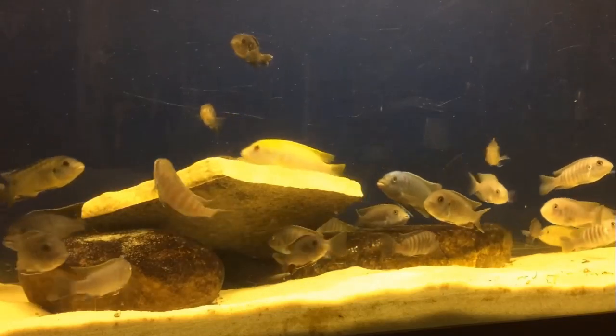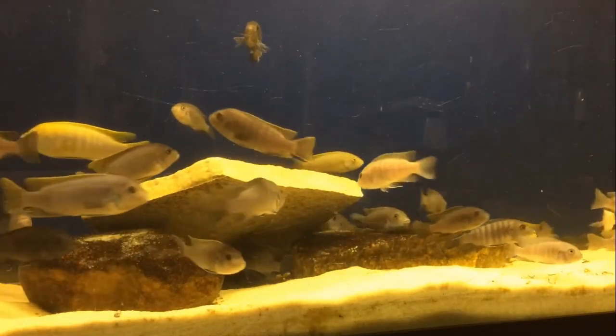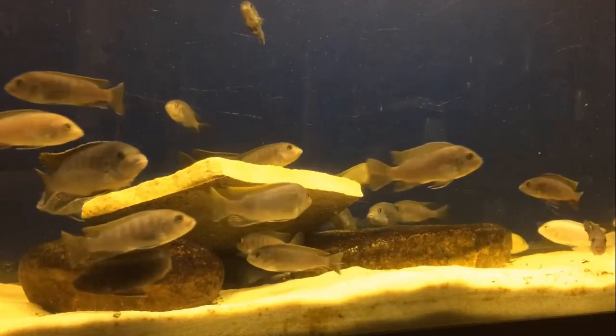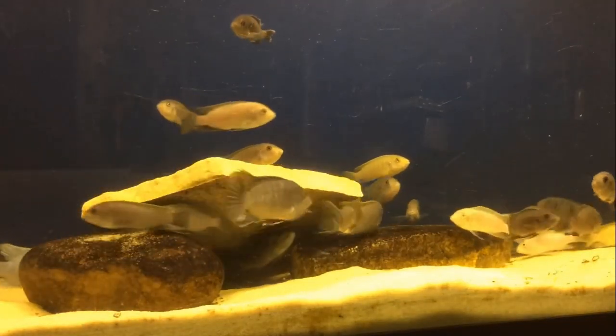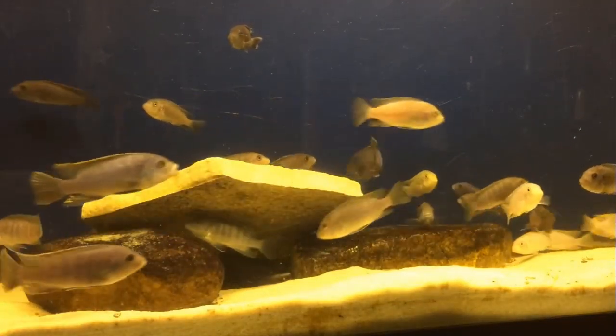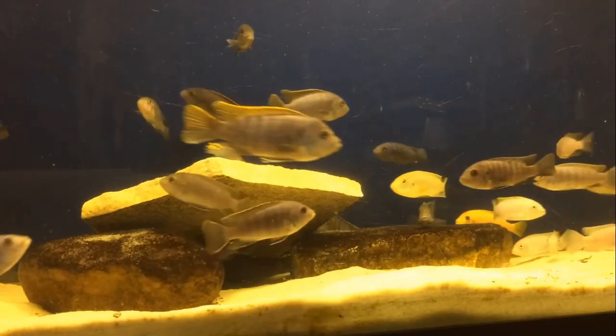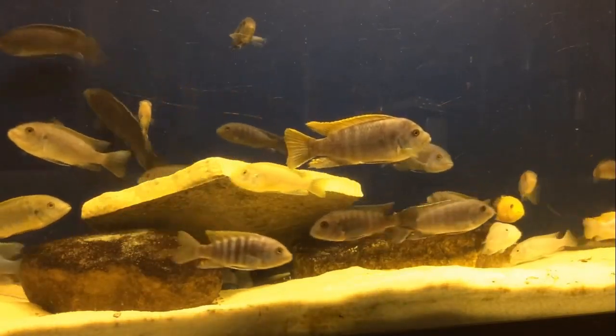You can lower room temperature, turn down the heater, add more surface agitation to aerate the water, turn off lights, or for a short-term emergency situation only, you can even add ice.